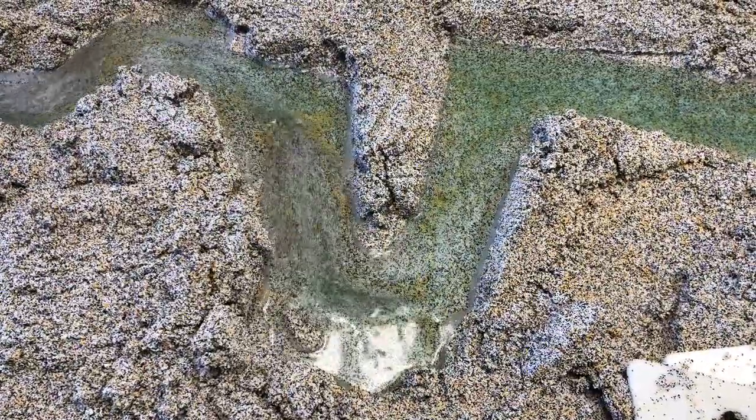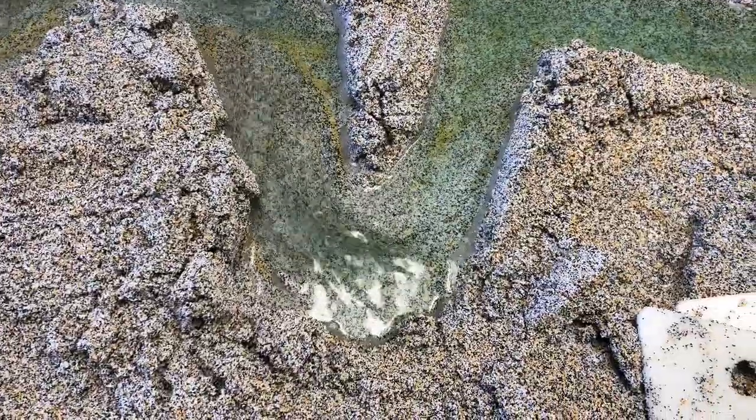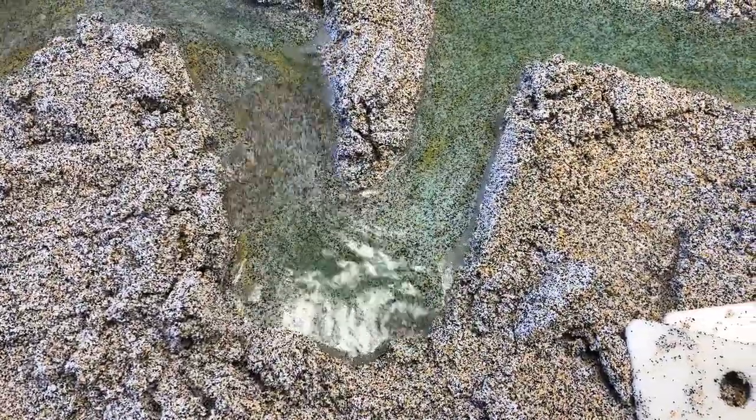This is a point bar. A point bar is an alluvial deposit that forms by accretion on the inner side of an expanding loop of a river. This is a point bar because the sediment is being deposited onto that side opposite of the cut bank.